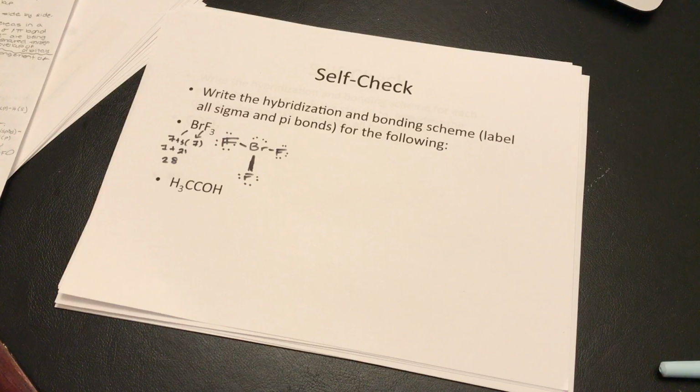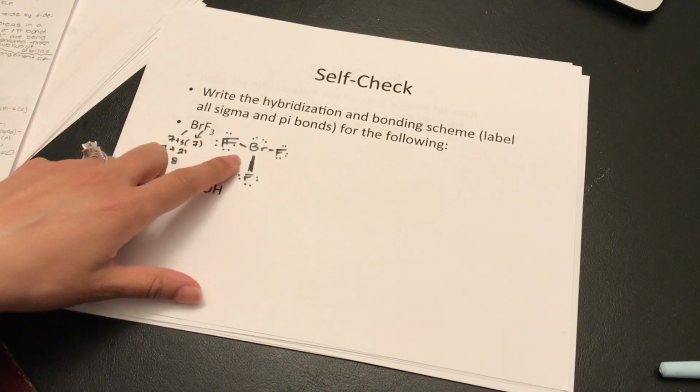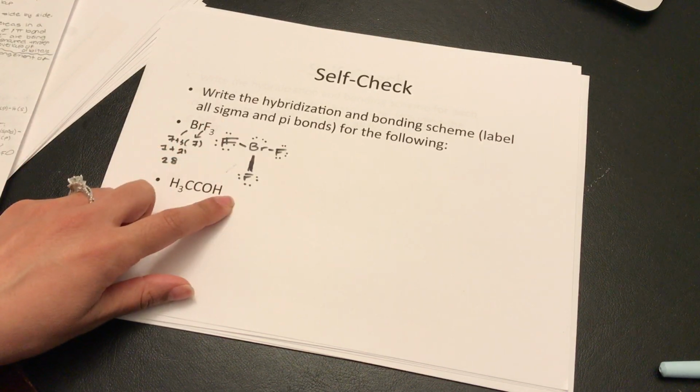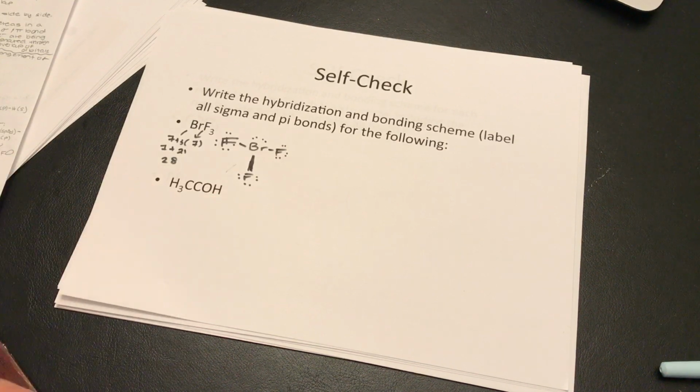Is this allowed? Well, bromine is in period 4, so it has d orbitals and can expand its octet, so this is allowed. It's not allowed for fluorine because fluorine is in period 2. Perfect, so here I'm done.